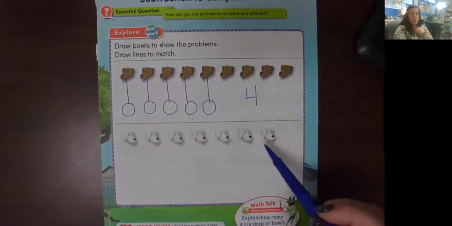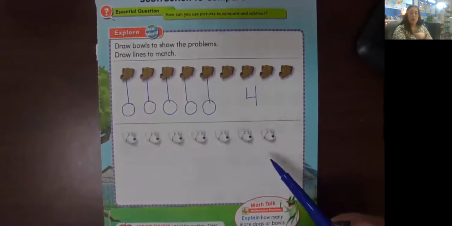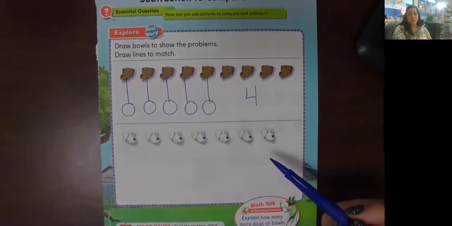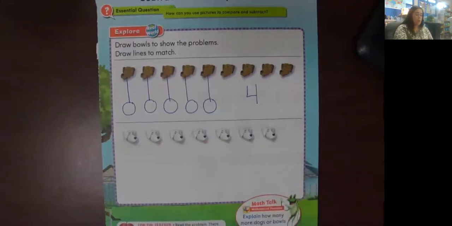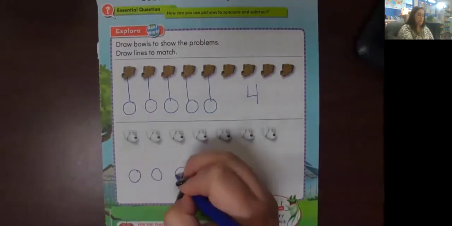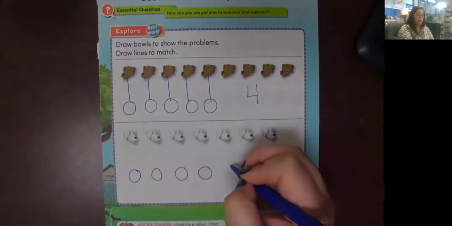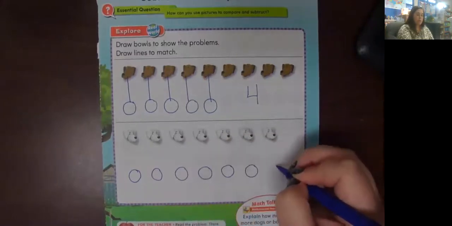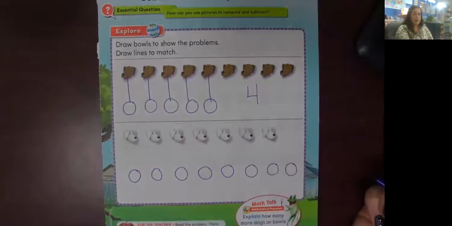Well, they have 7 dogs and 8 bowls. So they have too many bowls. So we need to figure out how many extra ones they have. So let's draw the 8 bowls. So here's 1, 2, 3, 4, 5, 6, 7, 8.